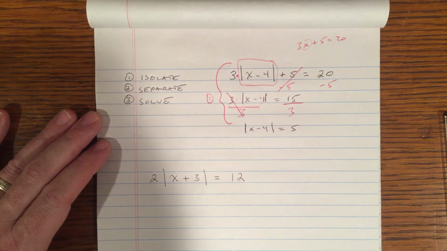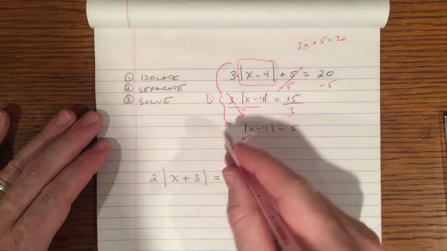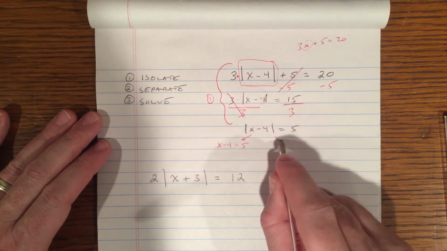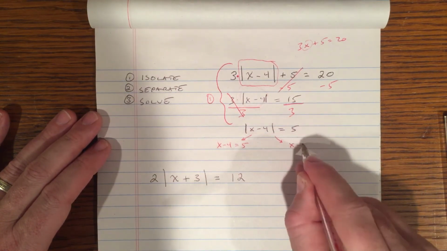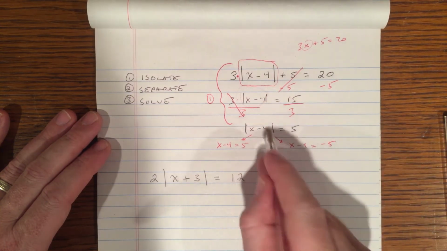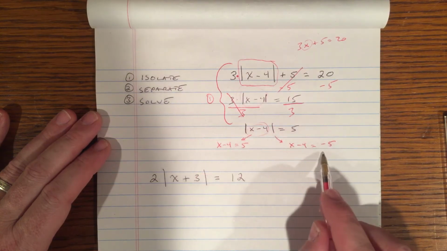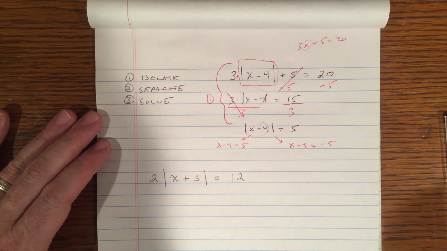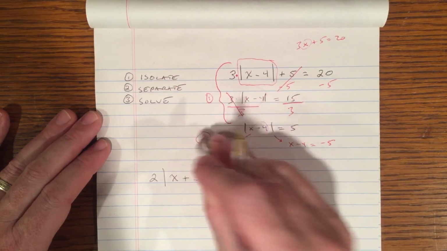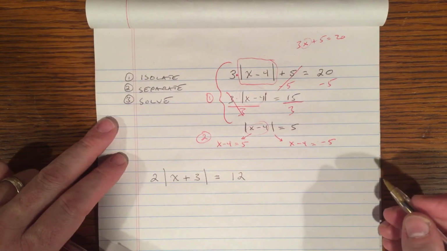That's where I'm isolating. Now I need to separate this into two equations, either x minus 4 equals 5 or x minus 4 equals negative 5. The stuff inside is equal to 5 or its opposite. And I need to solve both of these now. So that's step 2. I separated that into two equations. And then finally, I need to solve both.